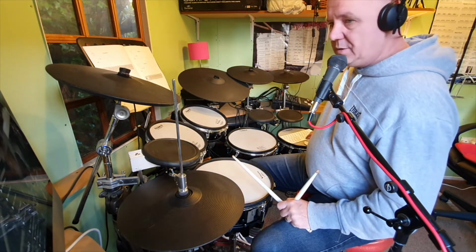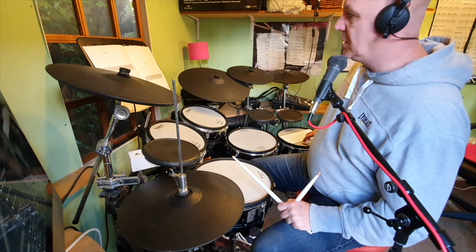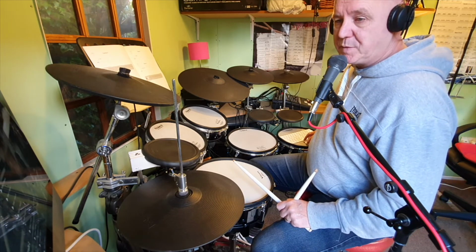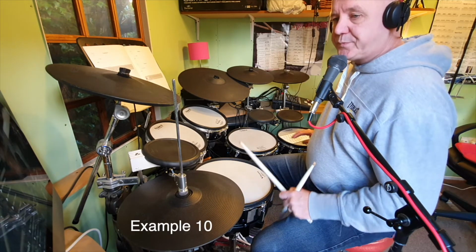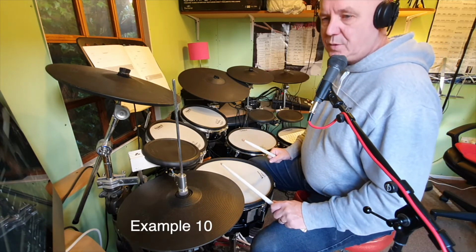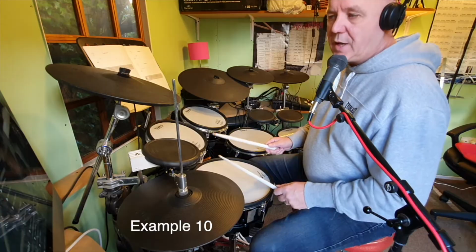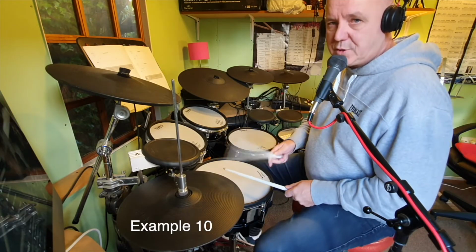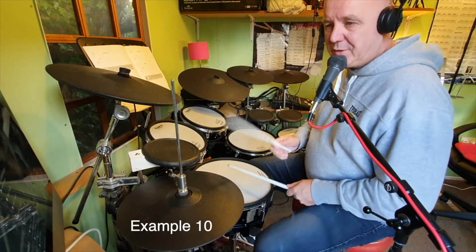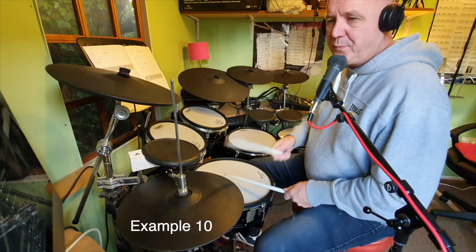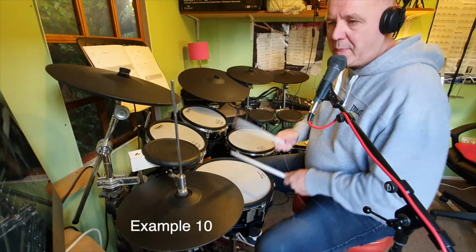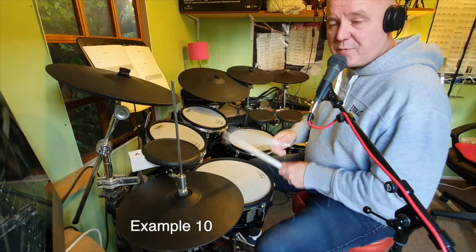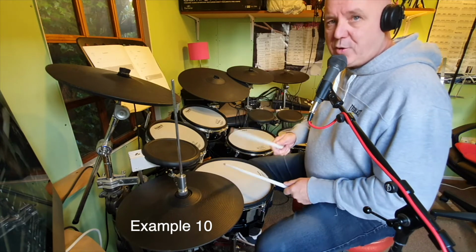And last one is number 10, which is a simple rock, they're calling this one. It's 108 beats per minute. 1 and 2 and 3 and 4 and bar 2, bar 3, bar 4. 2, bar 3, bar 4.